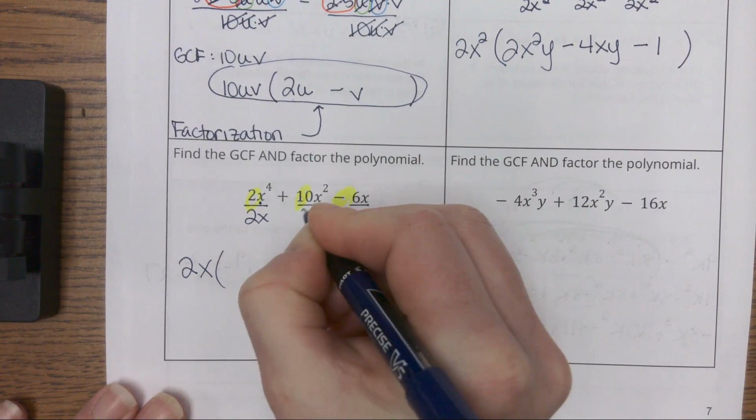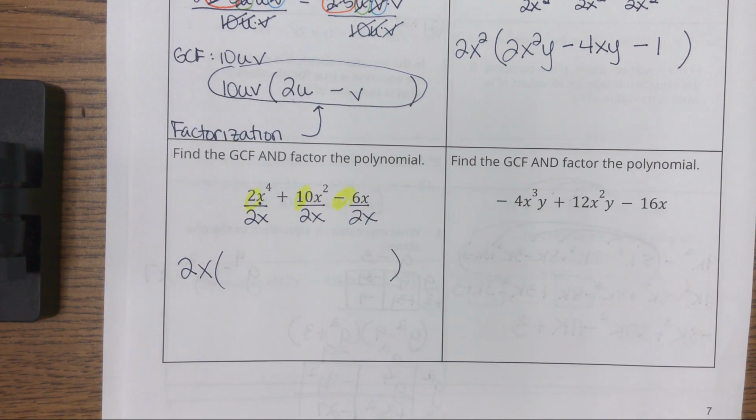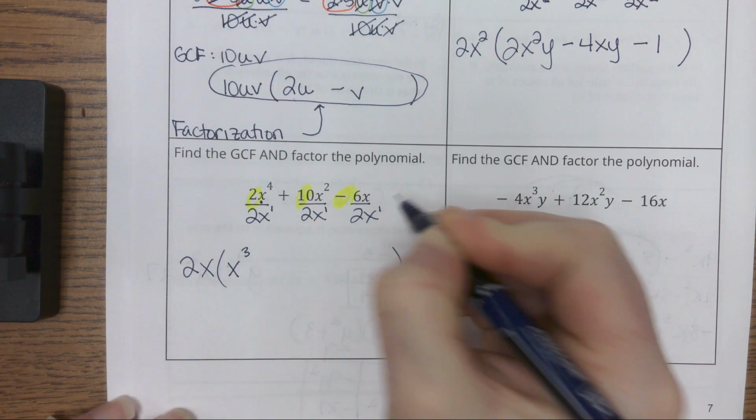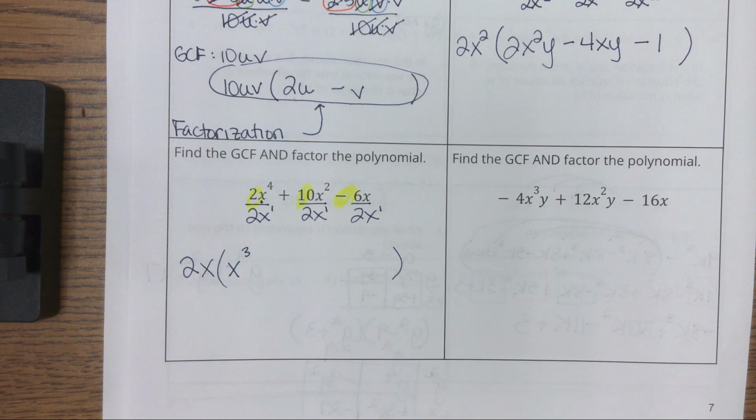And I'll give you a second and then we'll check in. Hey, a little reminder, remember when you're doing exponent rules, x is the same as x to the first, okay?